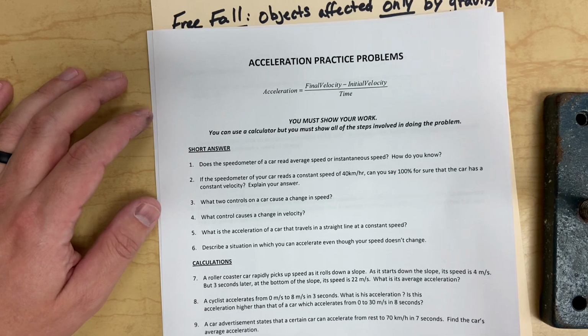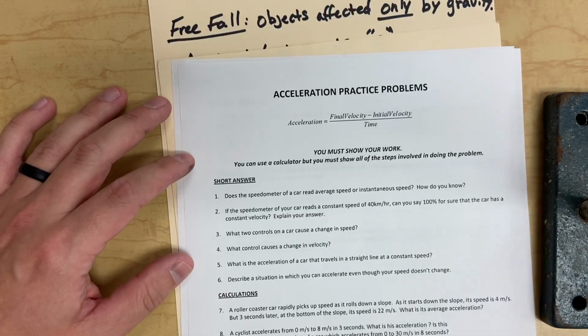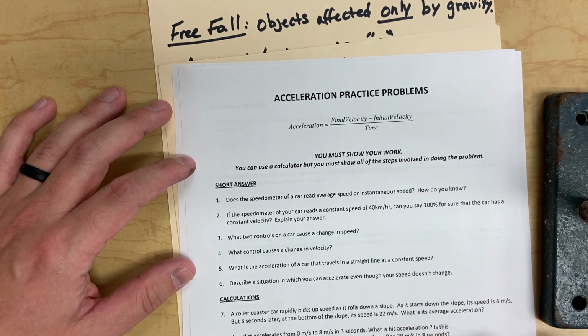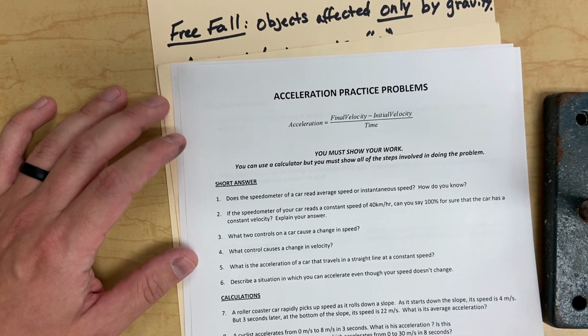Make sure that you answer all the questions fully. It says you must show your work. If you use a calculator, that's fine. I don't care, but show how you did it so I can track and see if anything needs to be fixed.